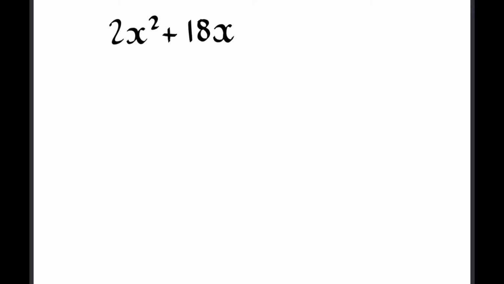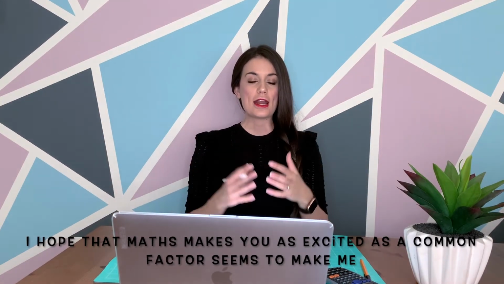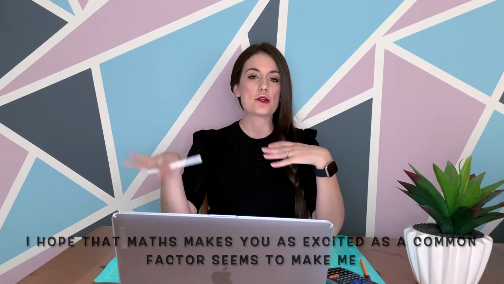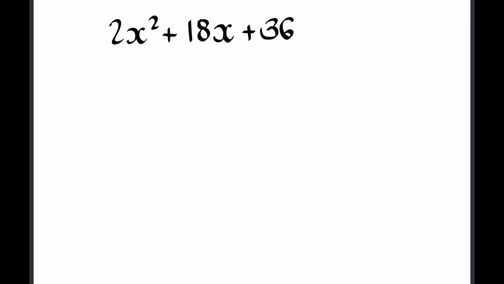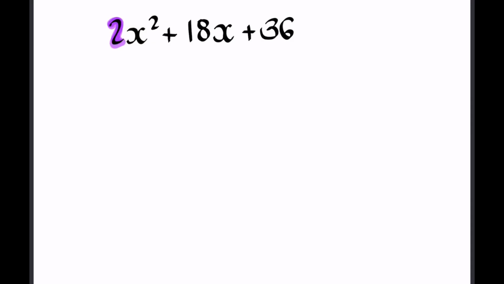If I have 2x squared plus 18x plus 36, this brings me to my very first rule of factorization, and irrespective of whether I'm factorizing a binomial, a trinomial, a polynomial, my first rule of factorization is to look for a common factor. Now I have a coefficient of the x squared, but the coefficient of the x squared is a 2. And if I look at the 18 and the 36, 2 goes into 18 and into 36 as well.